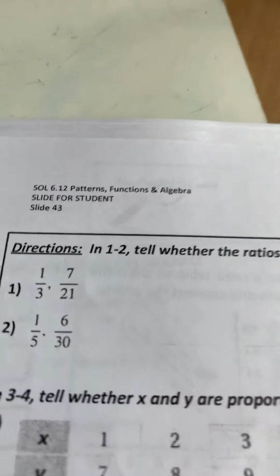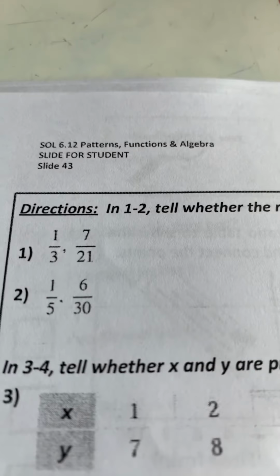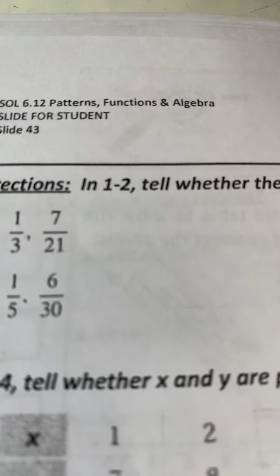So the next part is this. How can I tell if these two ratios are proportional? The first thing I'm going to do, like I've told you all year, is grab my handy-dandy calculator, because it will help you a little bit later on in life.